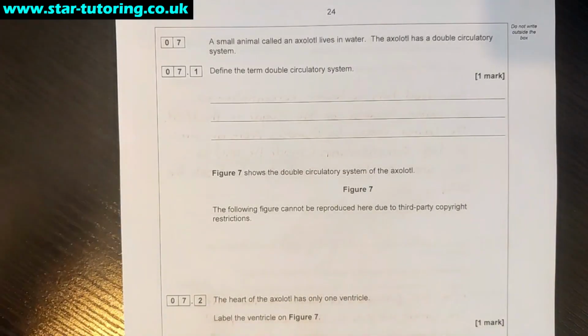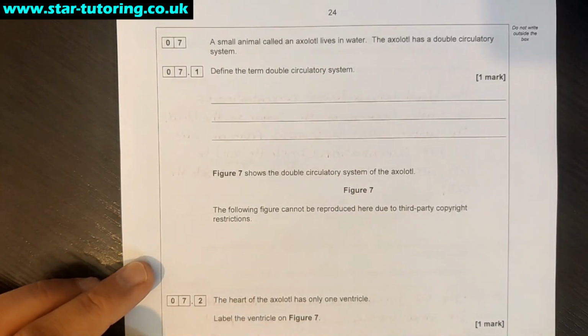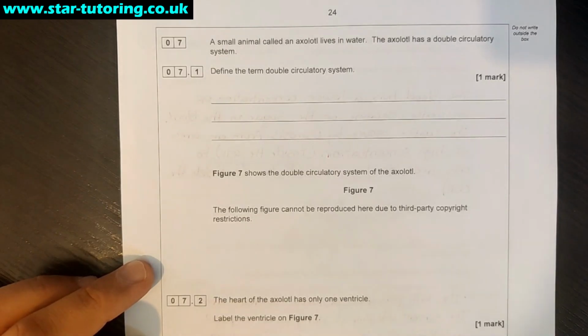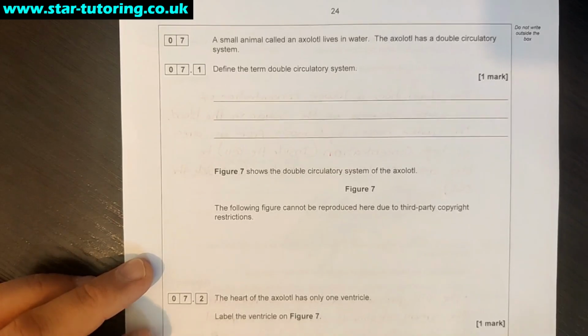Right, here we are, people. Question 7. We are almost there. So let's have a look. A small animal called an axolotl lives in water. The axolotl has a double circulatory system. Define the term double circulatory system.